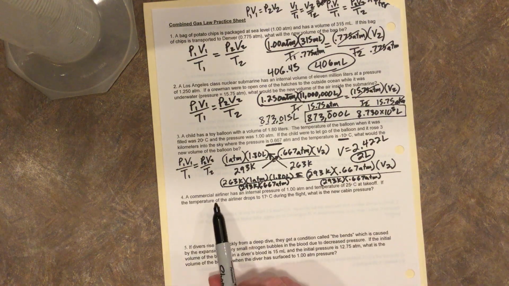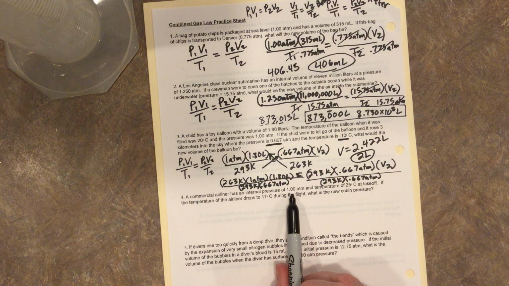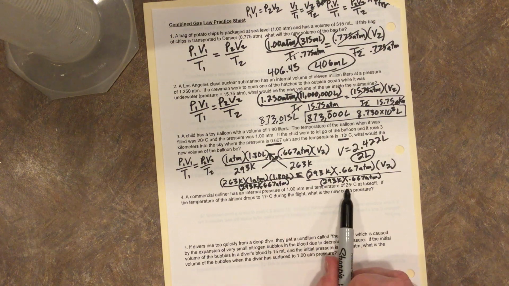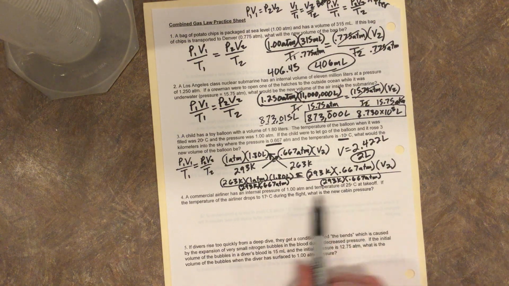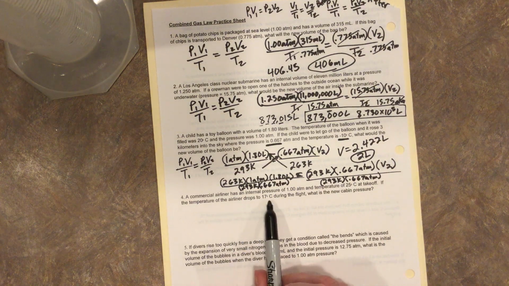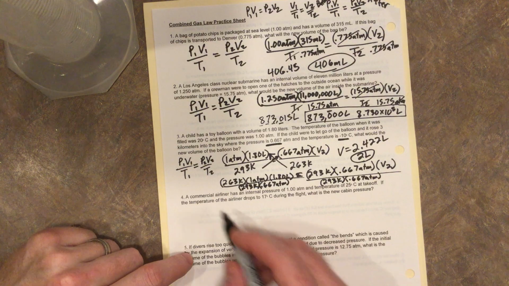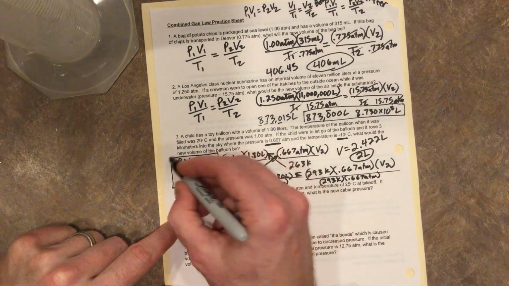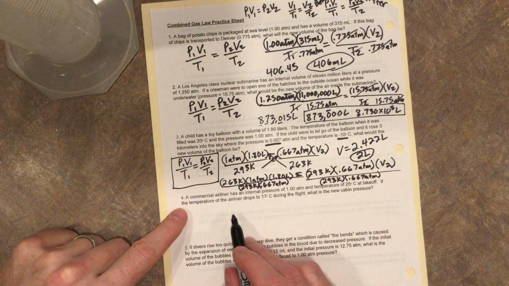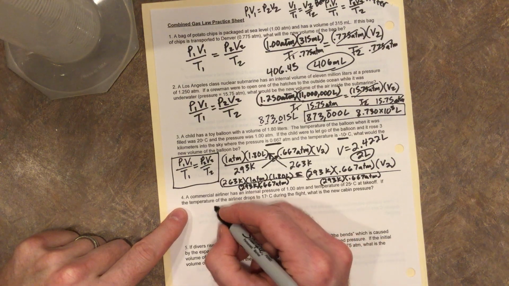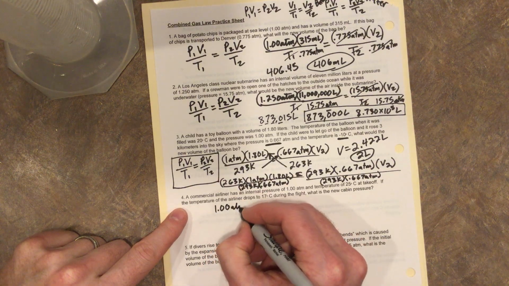Next, we've got an airliner that has an internal pressure of 1 atmosphere and a temperature of 25 degrees Celsius at takeoff. If the temperature of the airliner drops to 17 degrees during the flight, what is the new cabin pressure? Now I'm going to hold off on drawing this formula. I'm just going to remember where we're putting things. The original pressure, that's 1.00 ATM.